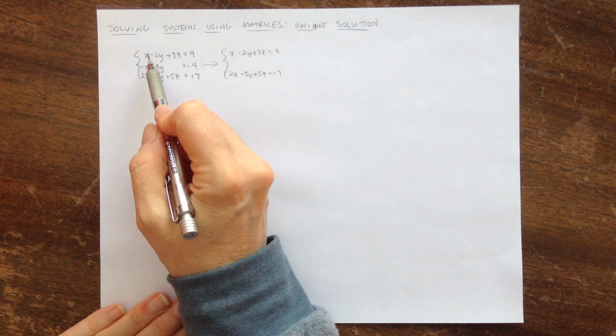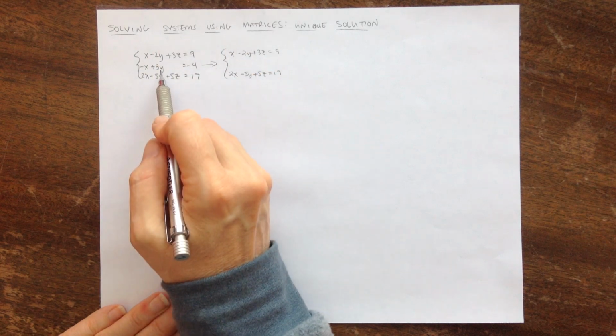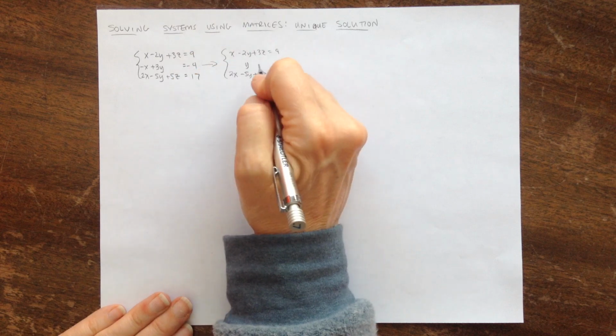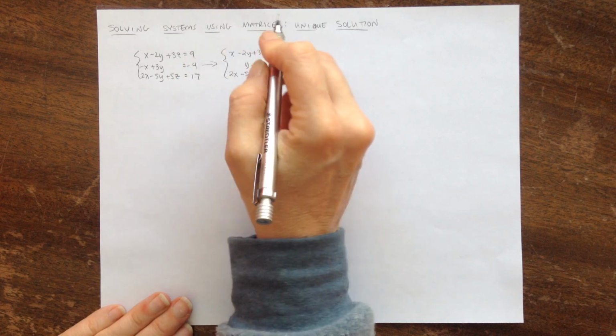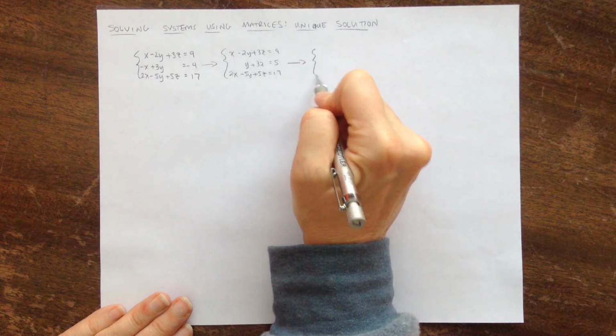And if I add this equation to this one, negative x plus x is 0x, which I'm not going to write. 3y minus 2y is y. And 0z plus 3z is 3z. And negative 4 plus 9 is 5. And so that's adding the first equation to the third equation.